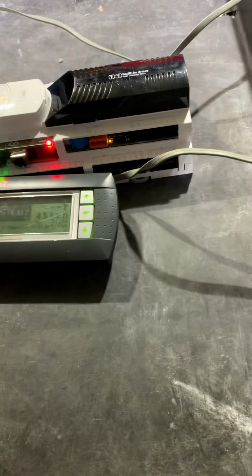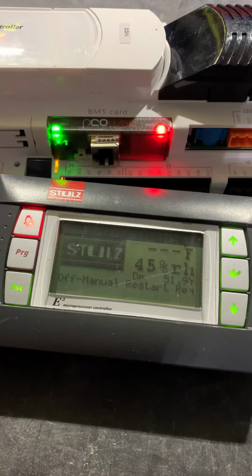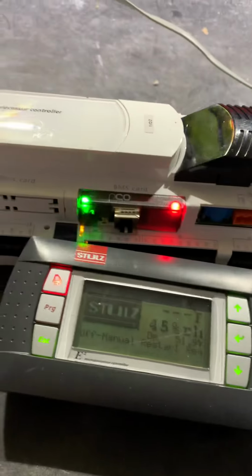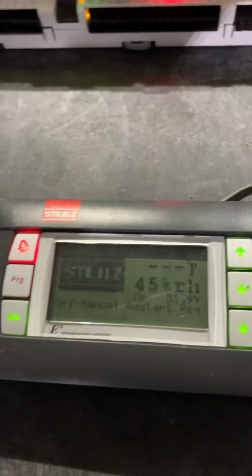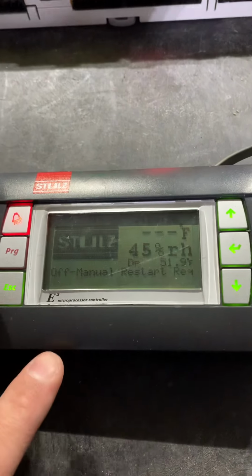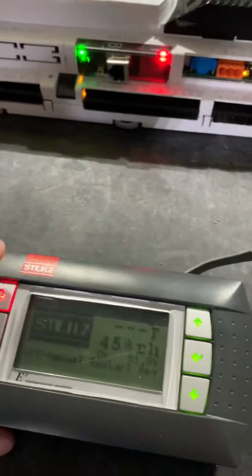Hey guys, so today we are going to configure a BMS card. I have an Ethernet card, but the PCoNet is actually the same method. And we're doing this with a small bezel display. So the first thing I have to do is, from the main screen, hold the alarm and the enter button at the same time.